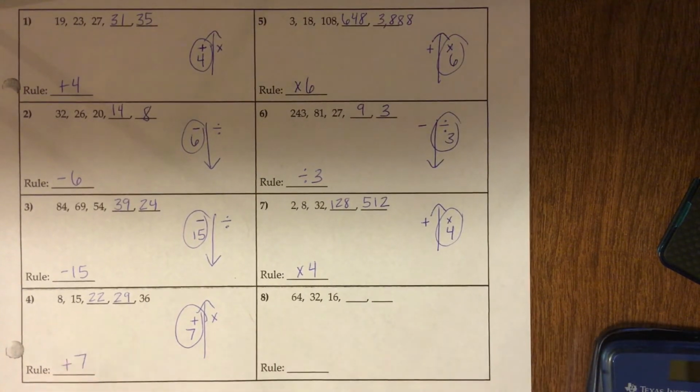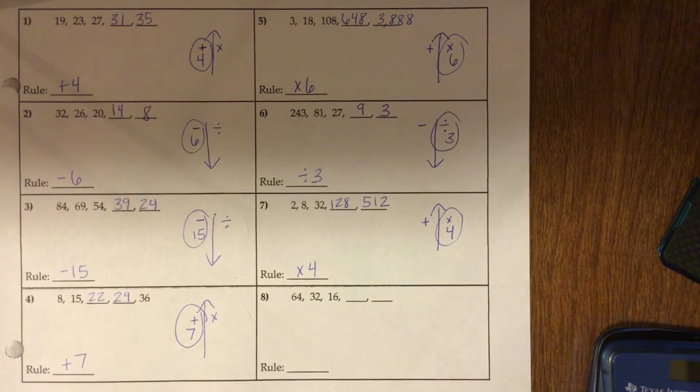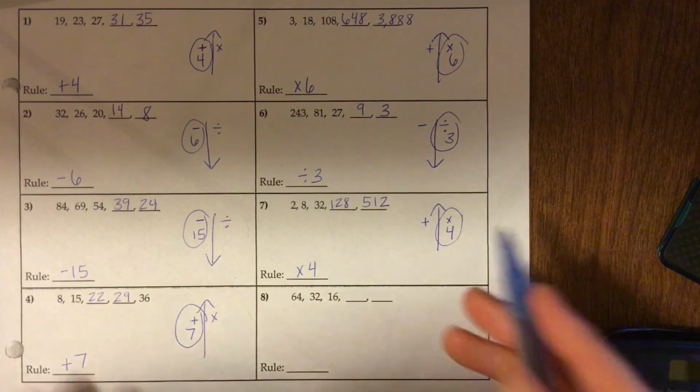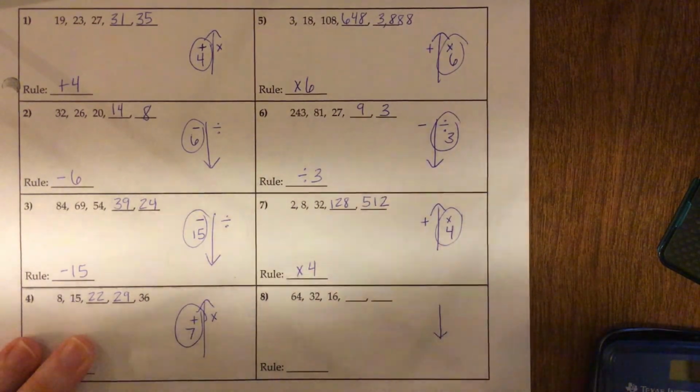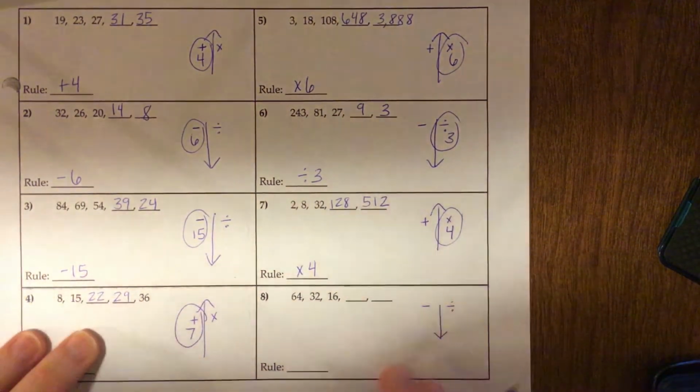First, I need to ask myself, are the numbers going up or down? 64 to 32 to 16. You know what that means. It's going down. I'm yelling timber. You better move. You better dance. If it's going down, I draw my arrow. My operations could be subtraction or division.